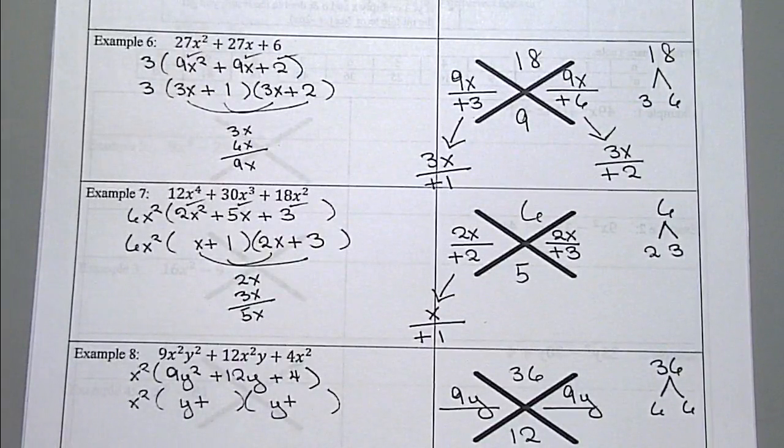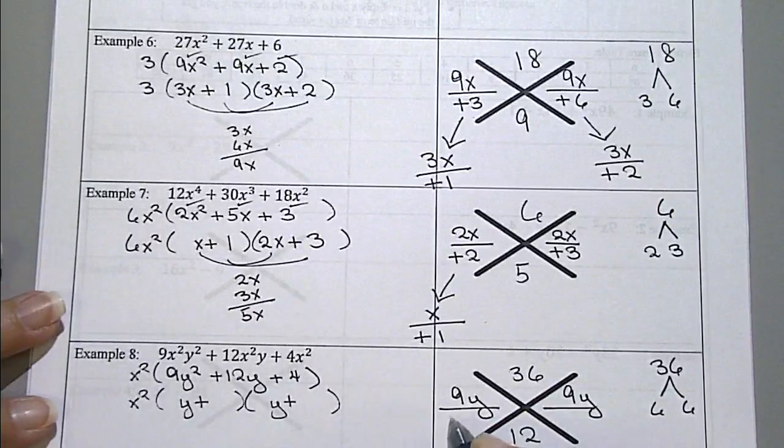Don't tell me you cannot find it, because you can. It's simple, especially since you have a calculator. So I got 6 and 6.